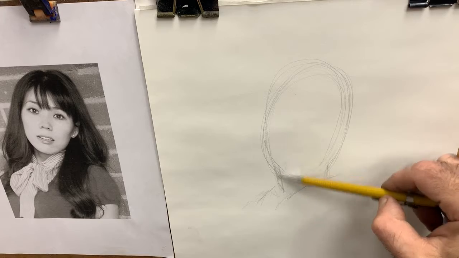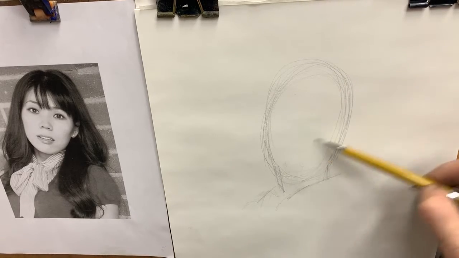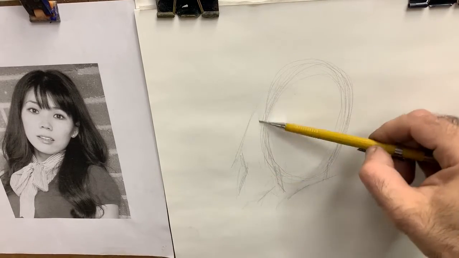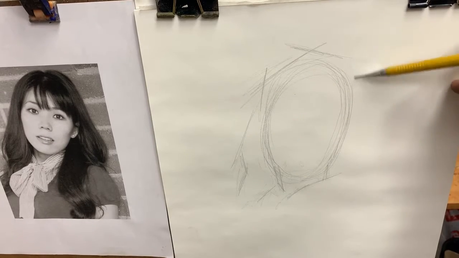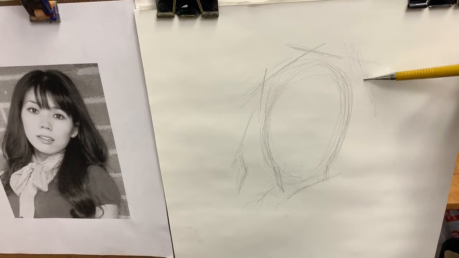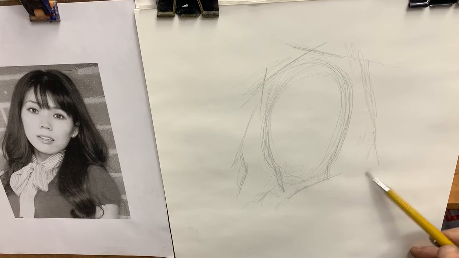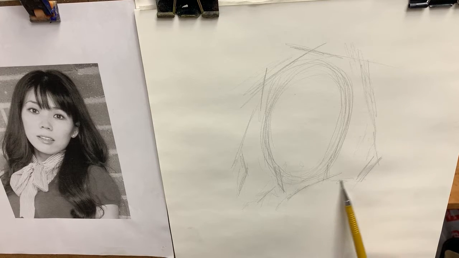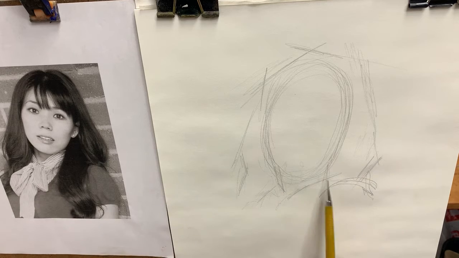Now, hair, okay? One shape at a time. It's much easier than you think, guys, all right? Hair shape, here it is. Here it is. Envelope it, okay? Up to here. And that's her shoulder going from there, okay? Shoulder level from the chin.